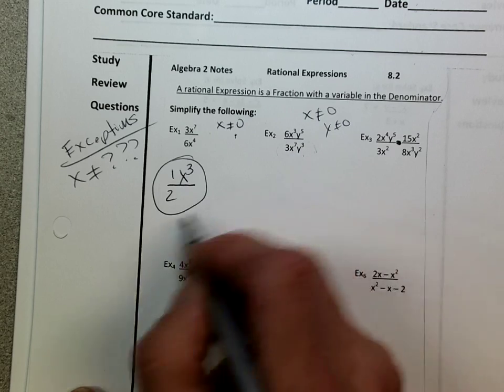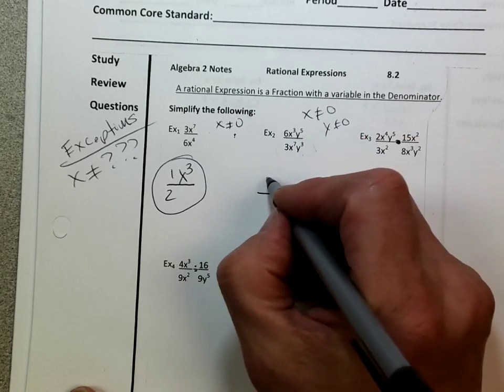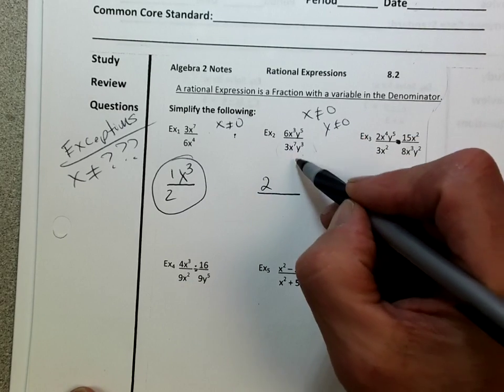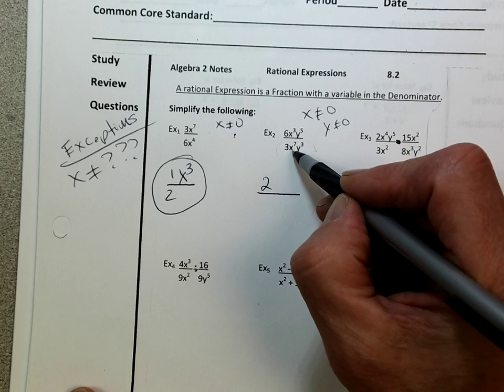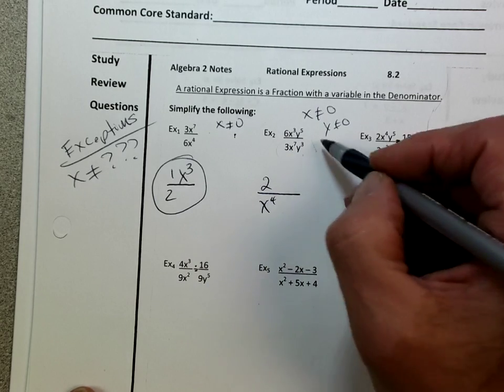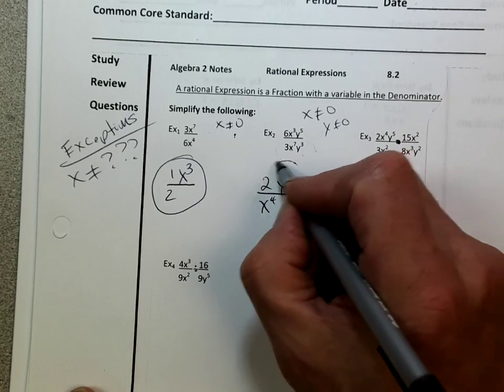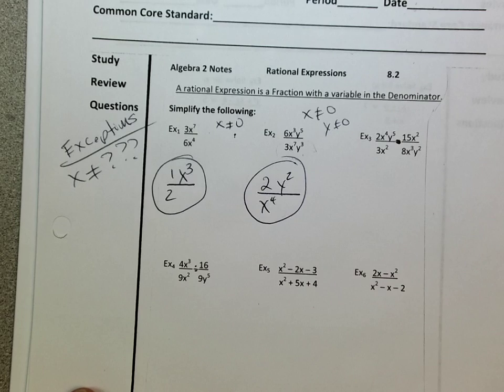Now let's just solve it. Fraction line, right? 6 divided by 3 is 2. 3 of these x's cancel 3 of these x's, so I'm left with x to the 4th on the bottom. 3 of these y's cancel 3 of these y's, so I'm left with y to the 2nd on top. That's it. It's pretty easy.